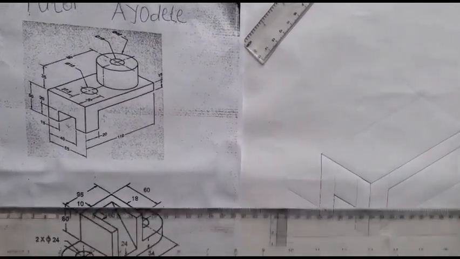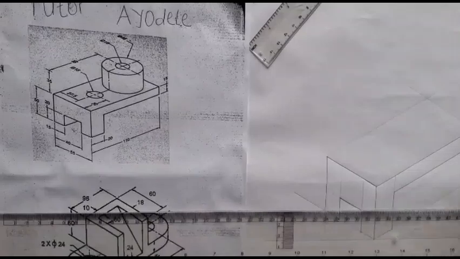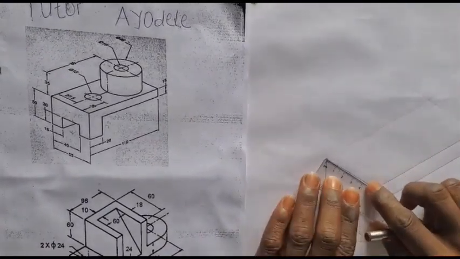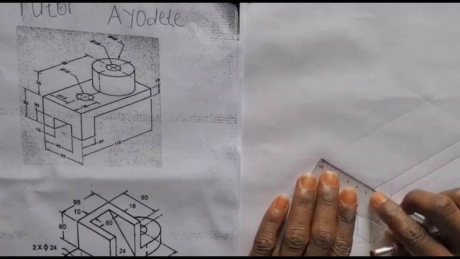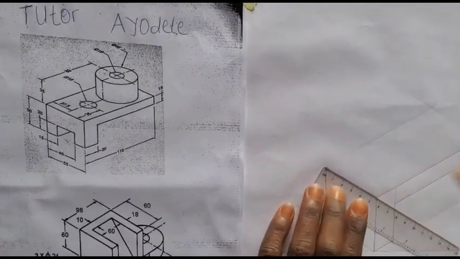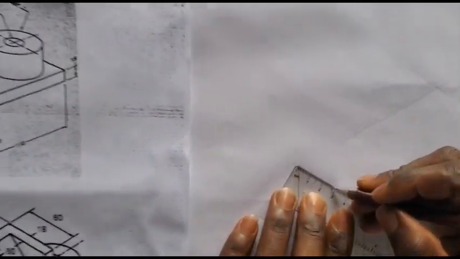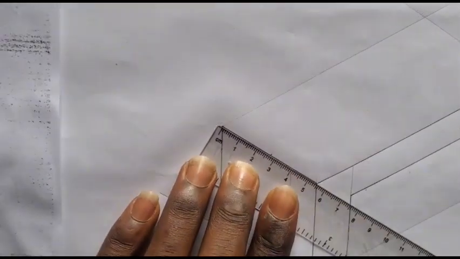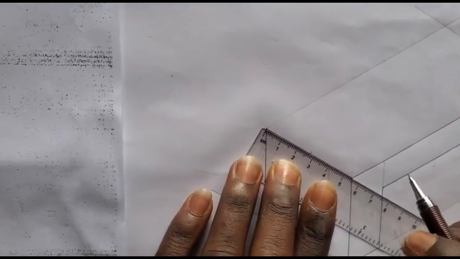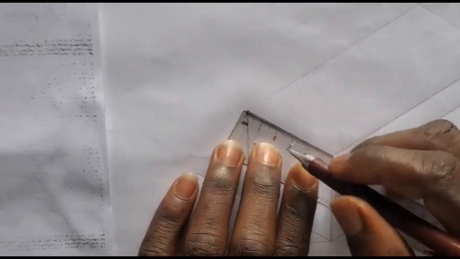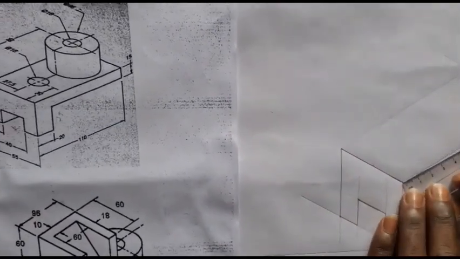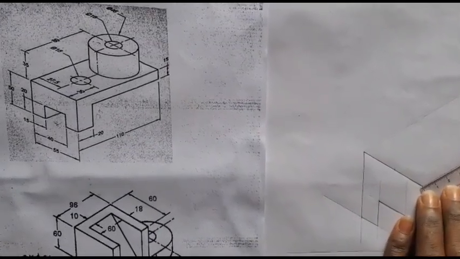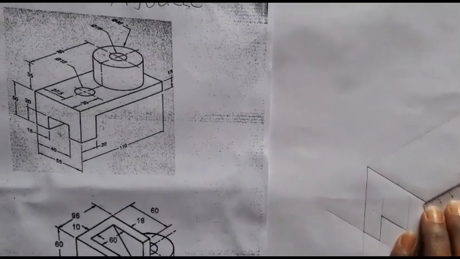Now let's do that. Let's get this distance here. Let's get 27.5 this way. 27.5 this way. Okay. From 27.5 coming this way, we have 35. We get 35.